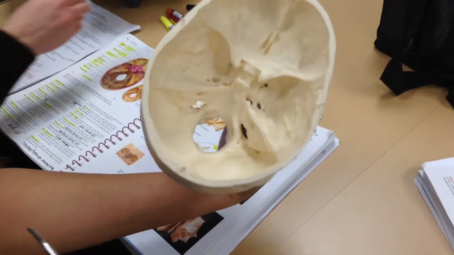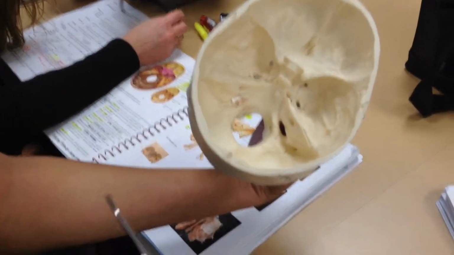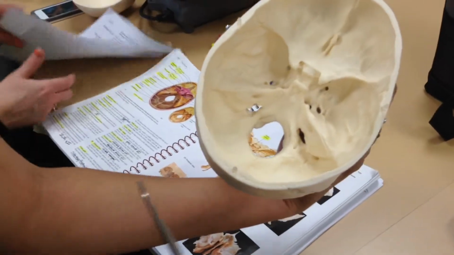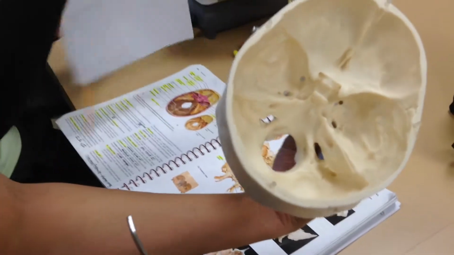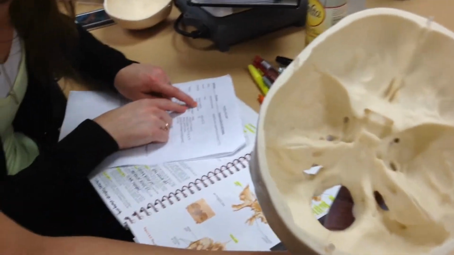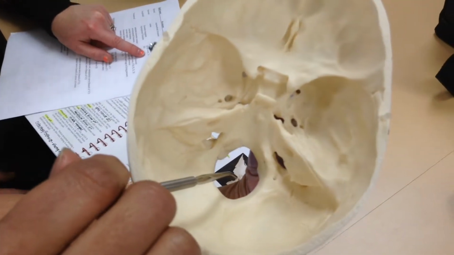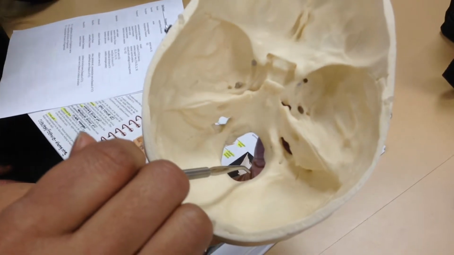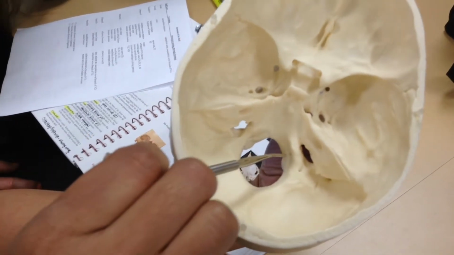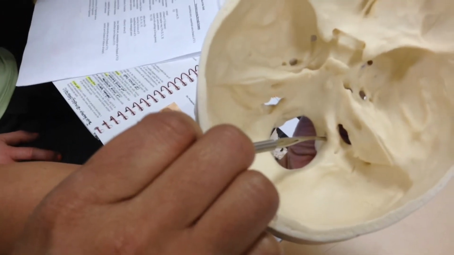And then we had to know something else for it. For in the back. Oh, do you want what goes through the foramen? Yeah. Through the foramen magnum is the spinal cord and cranial nerve 11. And through the hypoglossal foramen, we have cranial nerve 12.